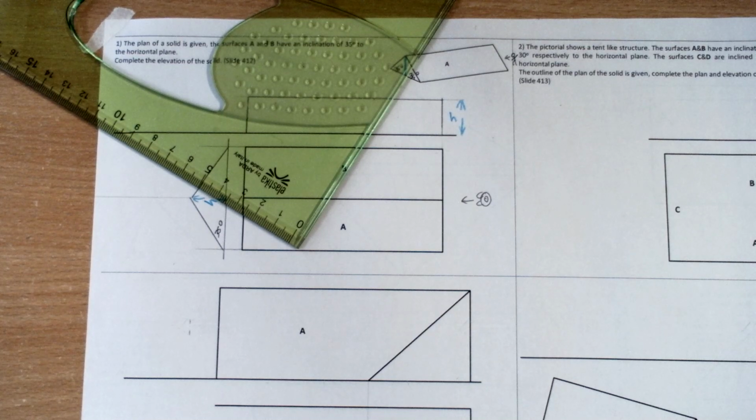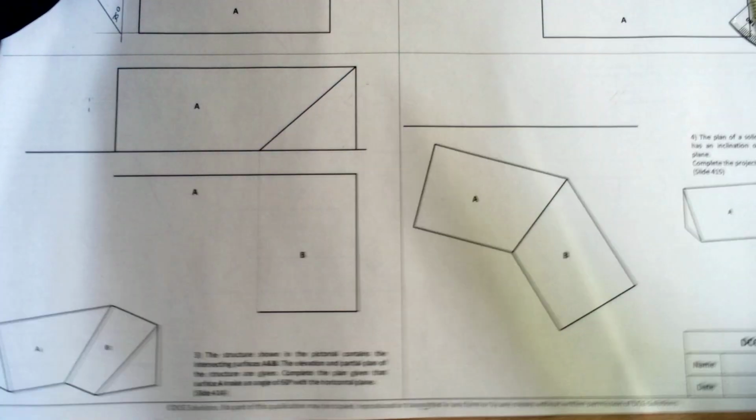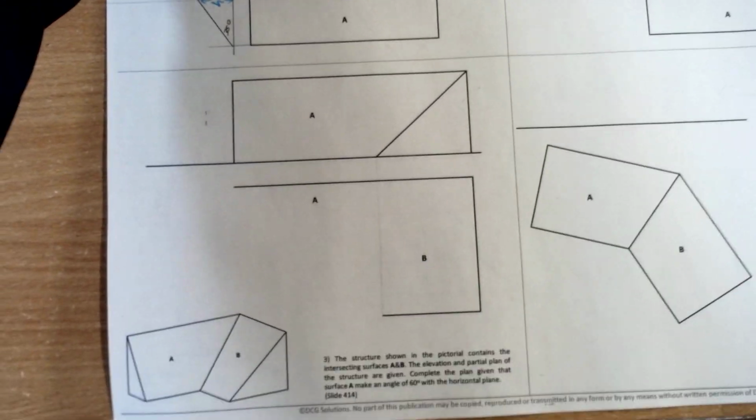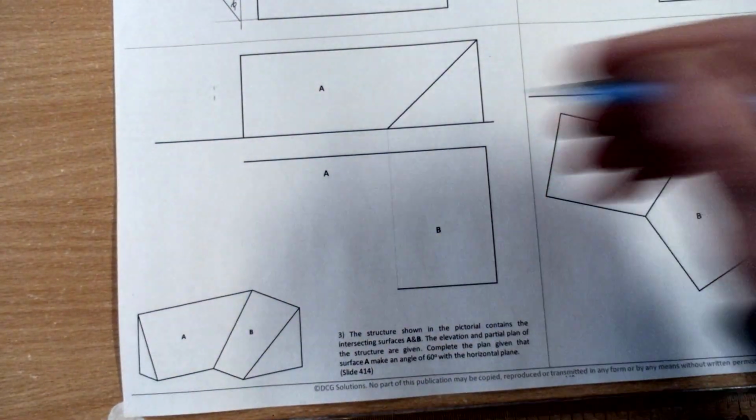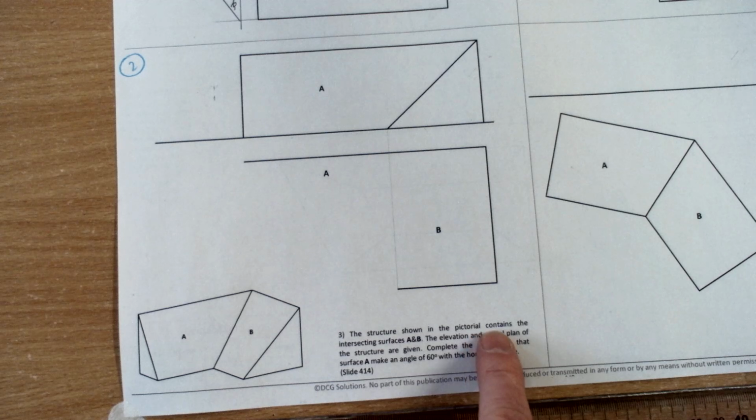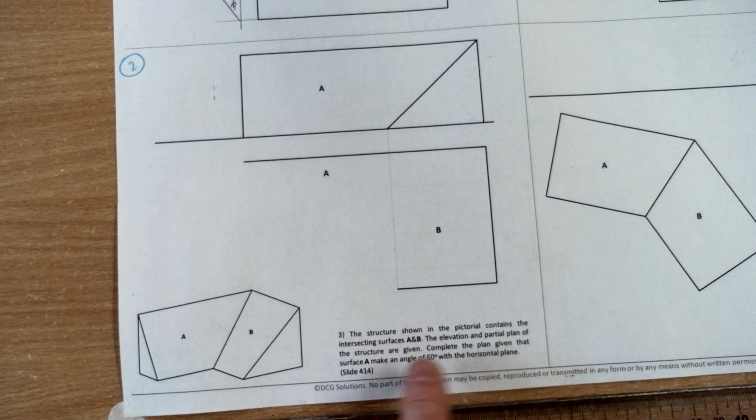So question 2 here. So A and B, complete the plan given that surface A makes an angle of 60 degrees with the horizontal plane.